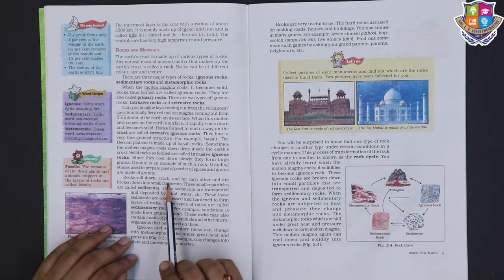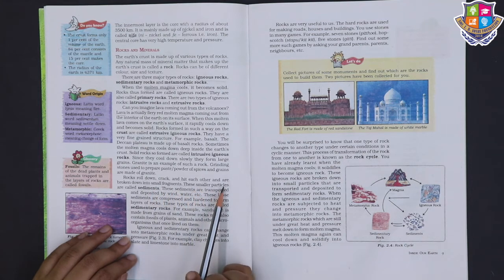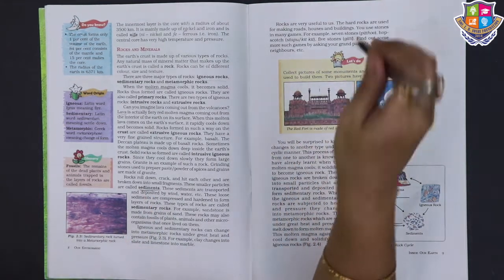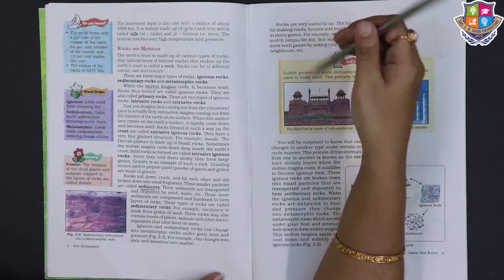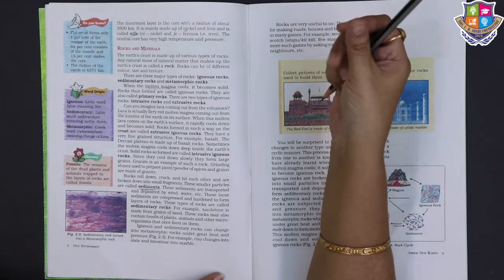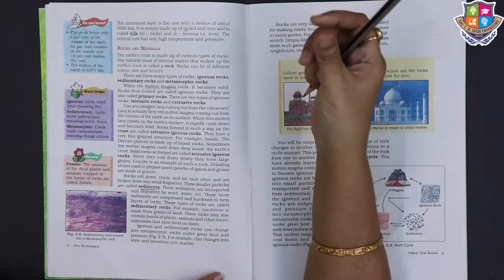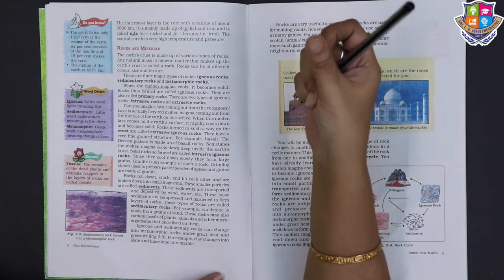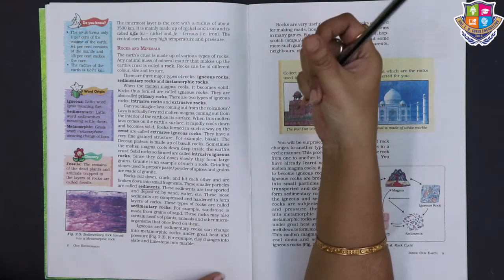Rocks roll down, crack and hit each other and are broken down into small fragments. These smaller particles are called sediments. Now, the next rock is sedimentary rocks. How do we get the sedimentary rocks? When we dig the land, we get many small particles inside the earth's crust, and those small particles are known as sedimentary rocks. Now, how do these sedimentary rocks actually form?